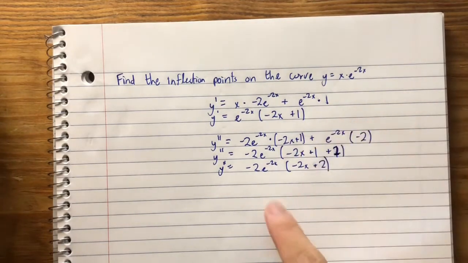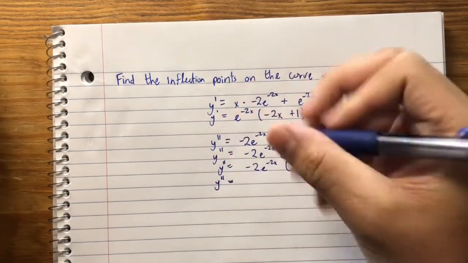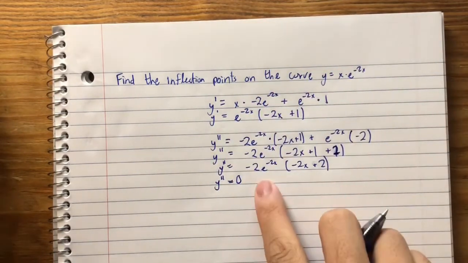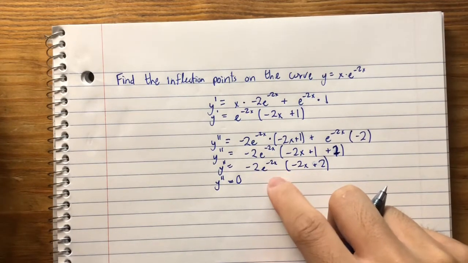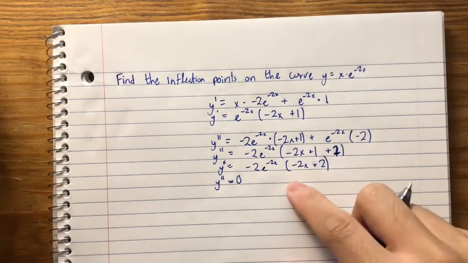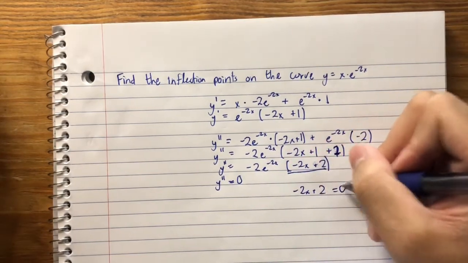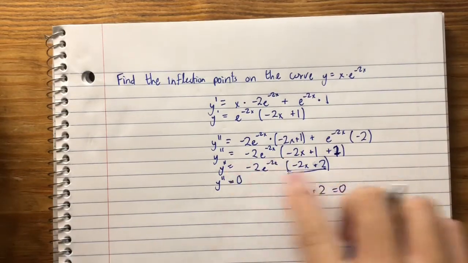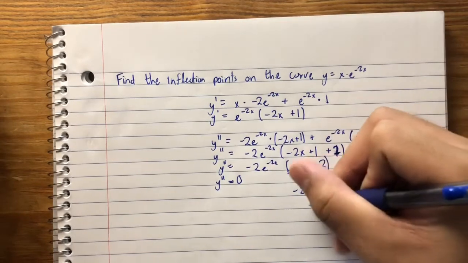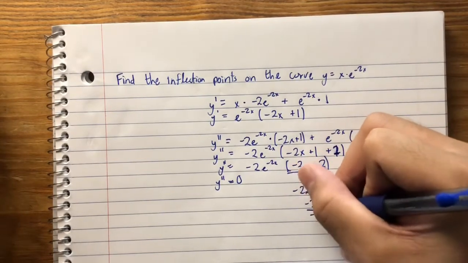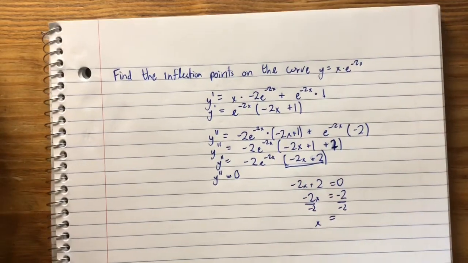To find the inflection point, you have to know when this value is equal to 0, so when the second derivative of your function is equal to 0. Well, we know that e to the power of negative 2x is always going to yield a positive value. So we have to look at this part. When does negative 2x plus 2 equal 0? Because if this equals 0, then the whole thing will equal 0. You can do algebra, or you can just do it in your head. And it turns out that our x value will equal 1.